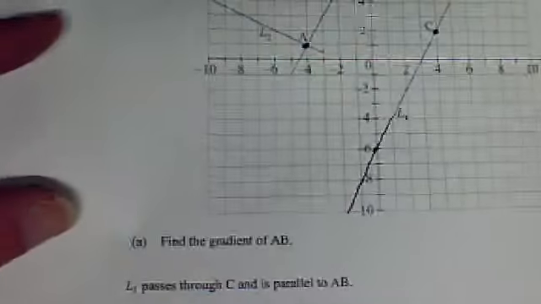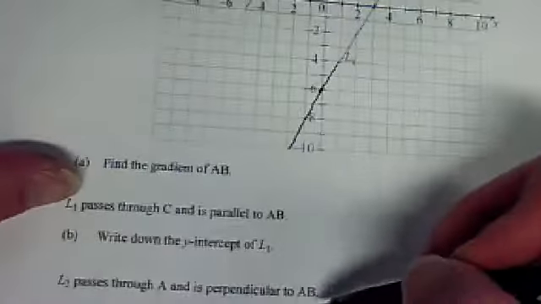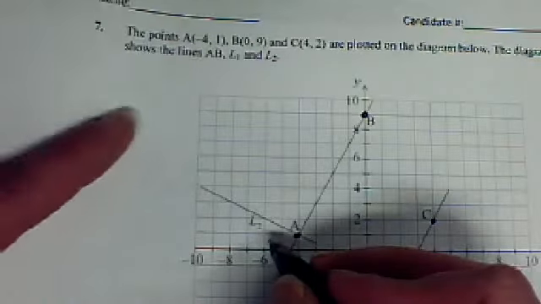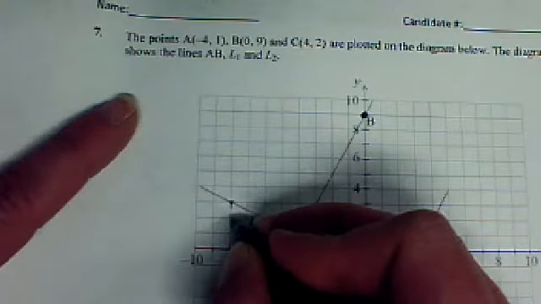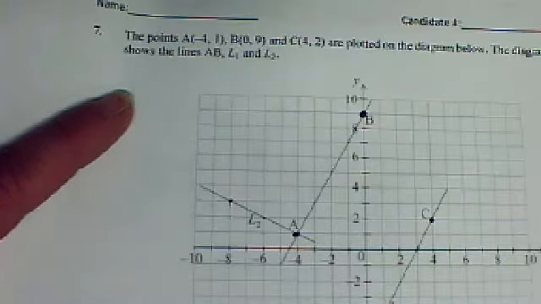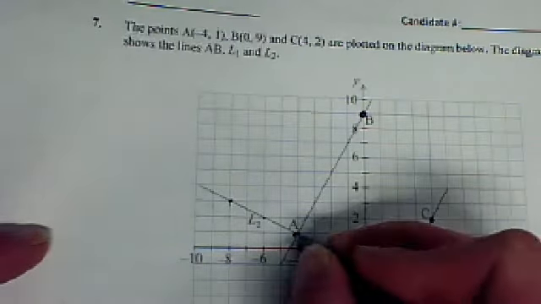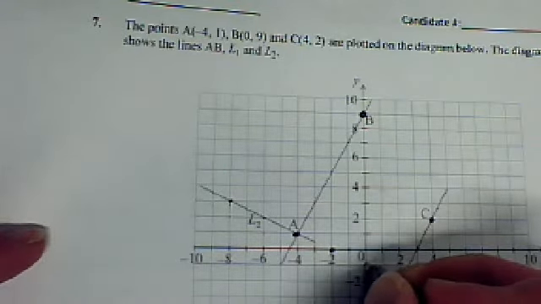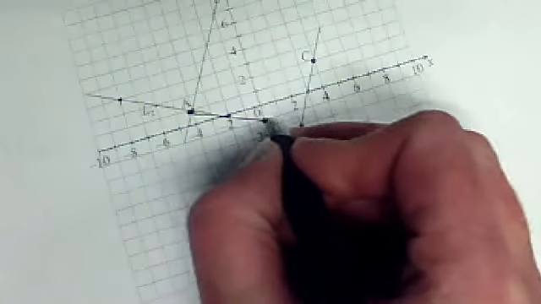L2 passes through A, and it says it is perpendicular to AB. Well, they're telling us that, but they already drew the line in so we can see the slope. If we look at L2, it's going down 1 over 2, down 1 over 2, and so forth. And it would keep going. So I'm going to connect my dots.